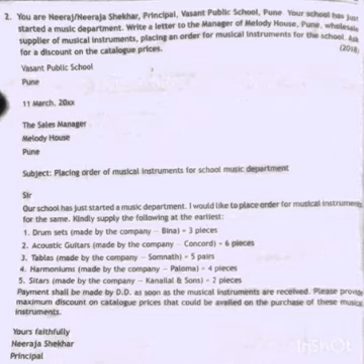You are Neeraj or Neeraja Shekhar, Principal, Vasant Public School, Pune. Your school has just started a music department. Write a letter to the manager of Melody House, Pune, wholesale supplier of musical instruments, placing an order for musical instruments for the school. Ask for a discount on the catalog prices. The answer: Vasant Public School, Pune. Then date, then the to address, that is the Sales Manager, Melody House, Pune.